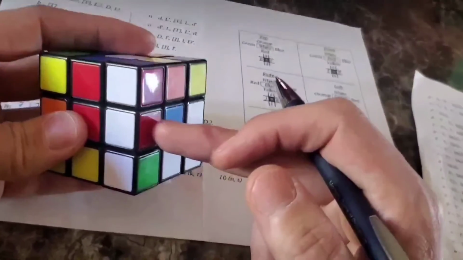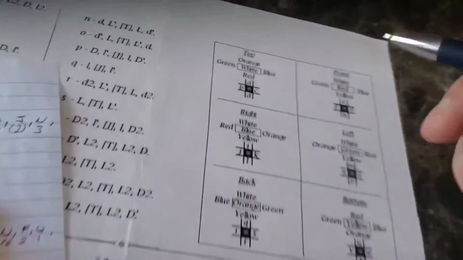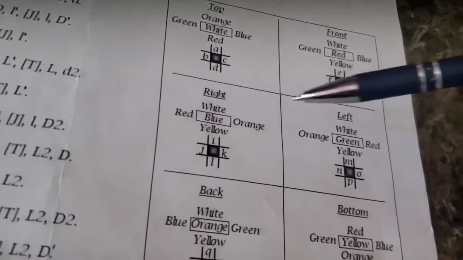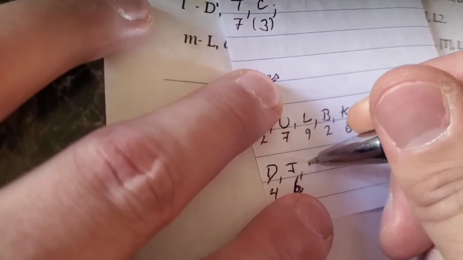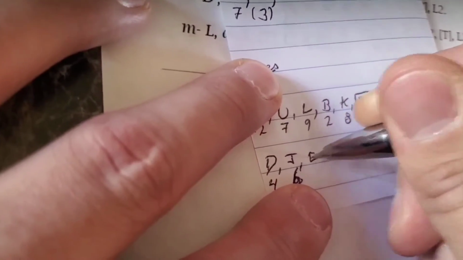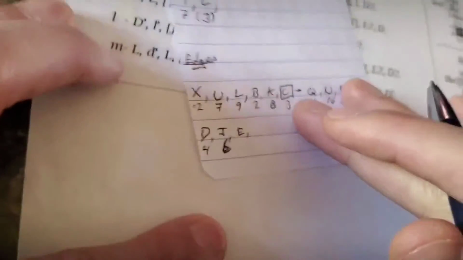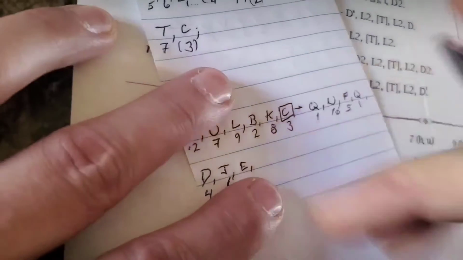Right here is red, white. So if we look for our things here, red, white, that's E. E is in the 4th position.